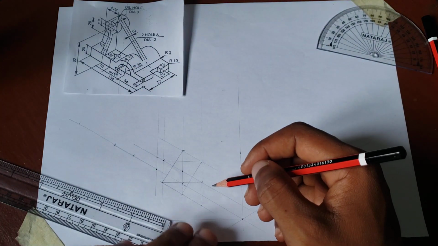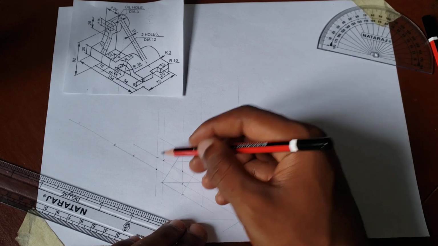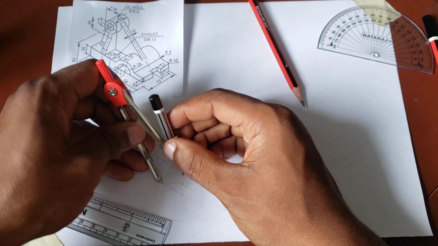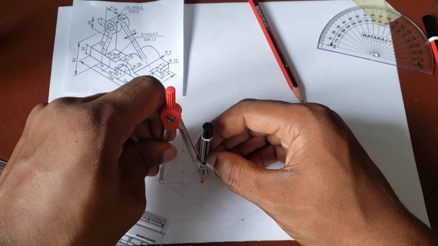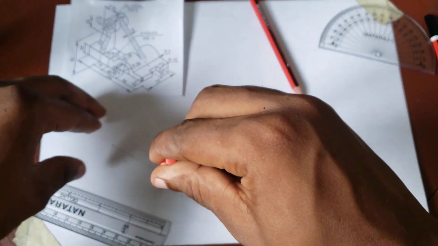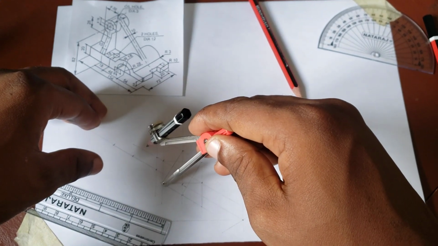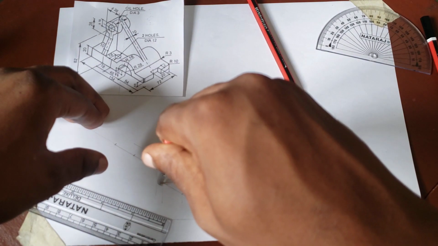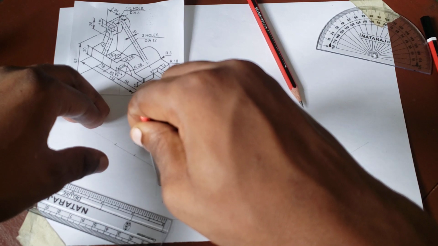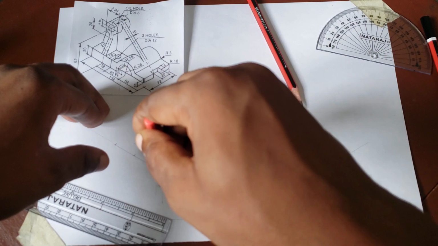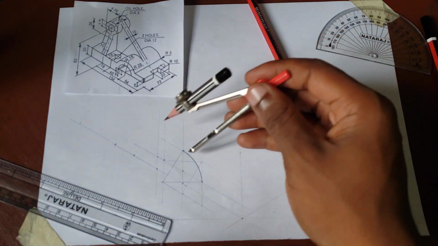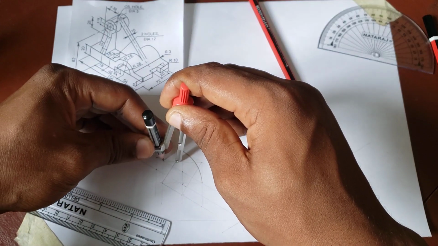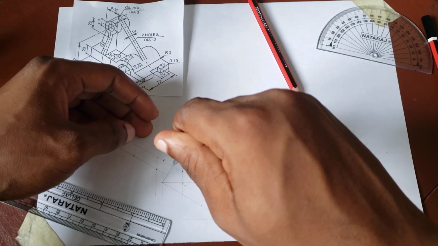Okay, now I'm going to draw my semicircle, which will connect to this line here and this line. So by using my compass, draw a line from this point. Now from the point of intersection here, I will draw a line from this point to this point.